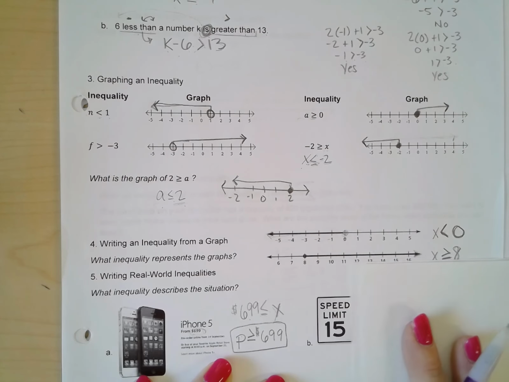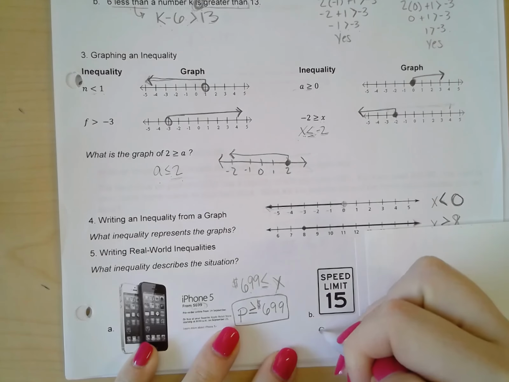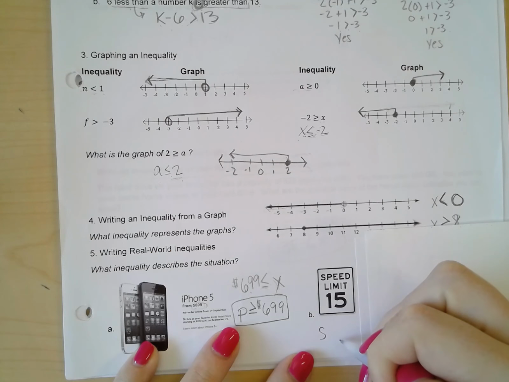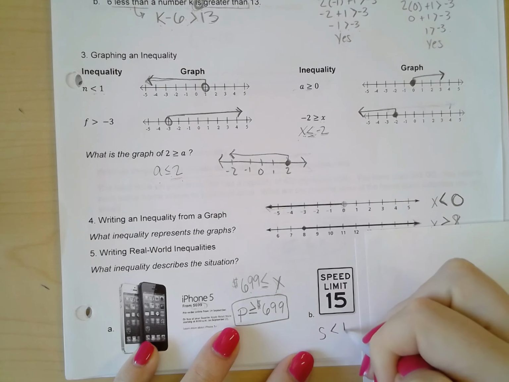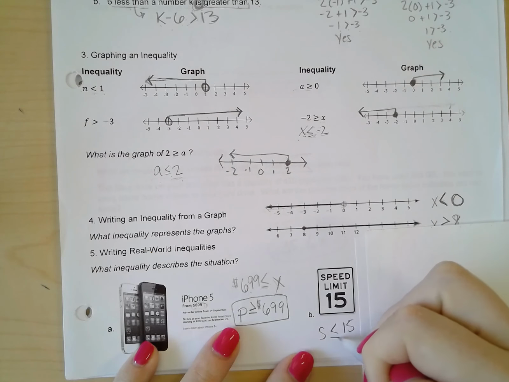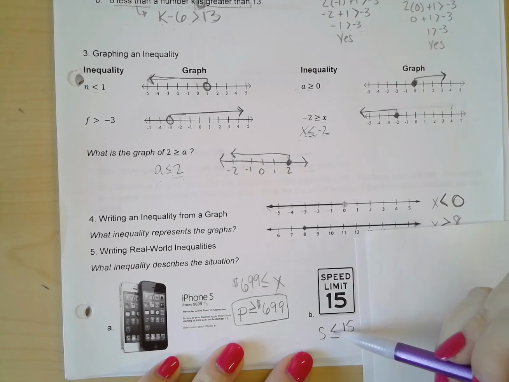Part B is the speed limit. So you have a speed limit of 15. So your speed should be greater than or less than 15. Well, should be less than 15. Can it be equal to 15? Yes. So your inequality would be S, your speed, is less than or equal to 15 miles per hour.